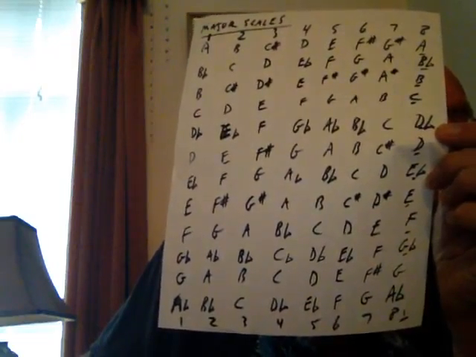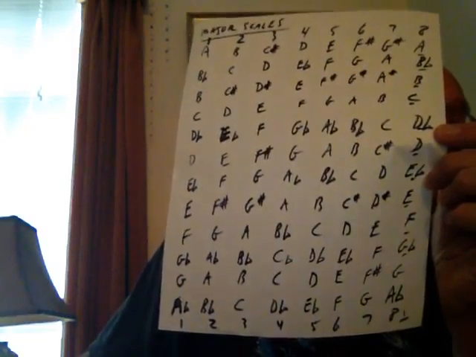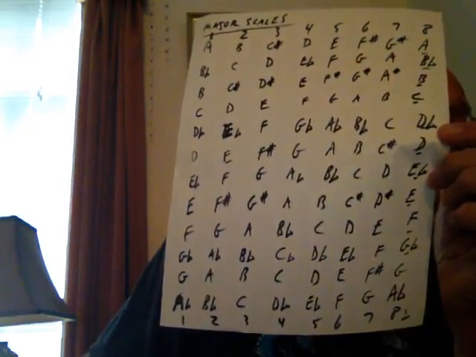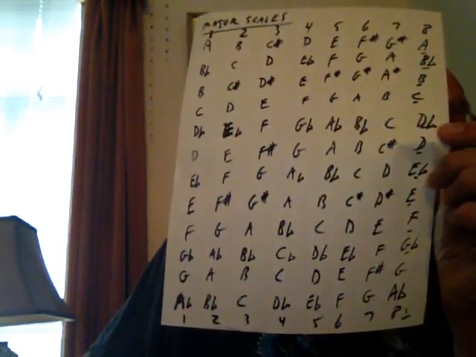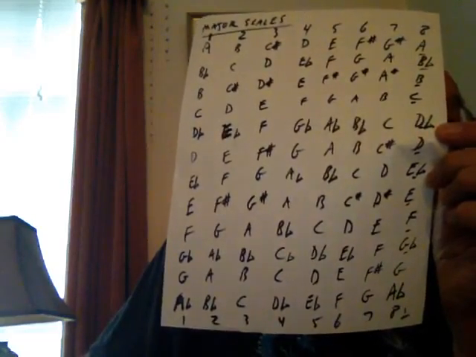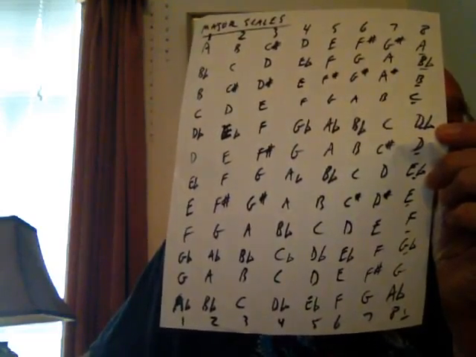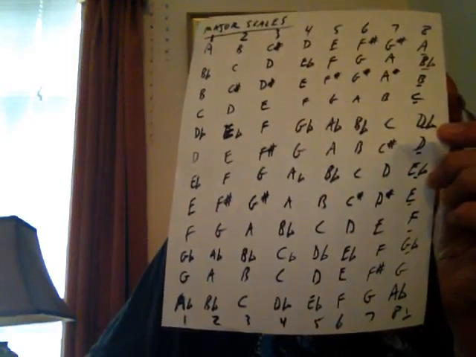So I would look up C major, 1, 2, 3, 4, 5, 6, 7, 8, and then I would make the necessary adjustments. It'd be C, D. I have a flat 3 instead of a regular 3, so I would be E flat. That's the next note, half step down. 4 and 5 are the same. Next, the 6 is flatted in natural minor, so I would have an A flat.